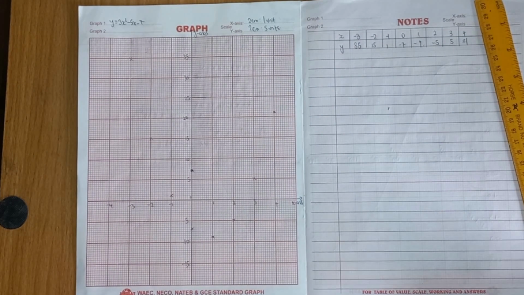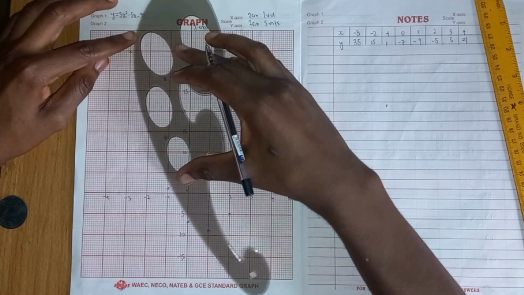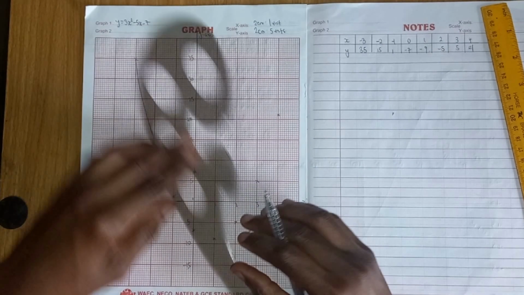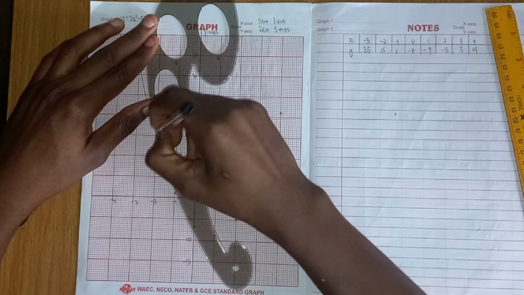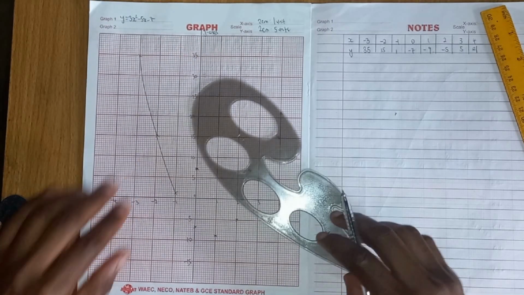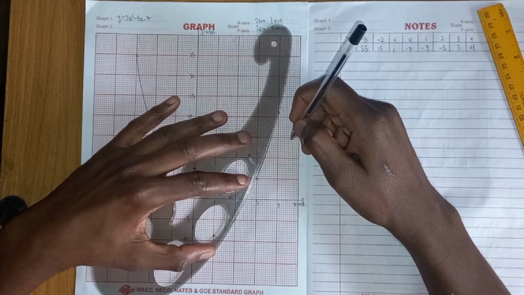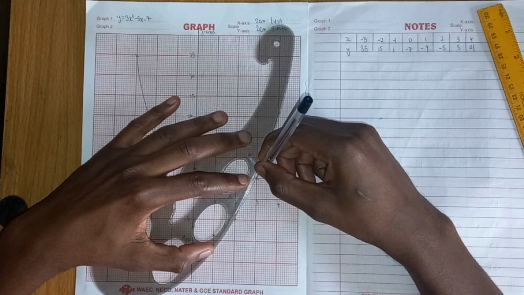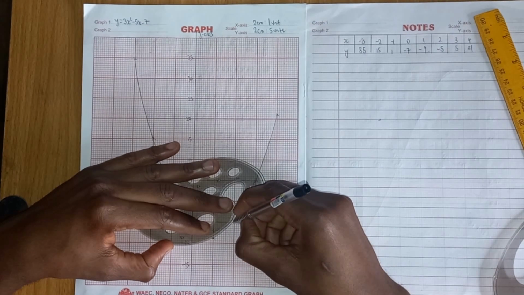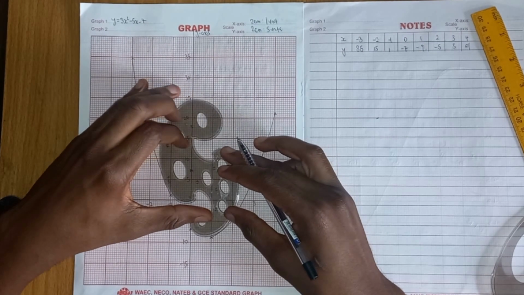So it's just a matter of joining all these points together. I'll use my French curve and join. Let's see these first 3 points. If I can get 3 at a time. I doubt it. Let me not be greedy. I think it works. Then let me join it from this place here. I'll join it from this place too. Let me even join these 3 at the bottom. So I join these 2 with the smaller one. Then I move up and join these 2.